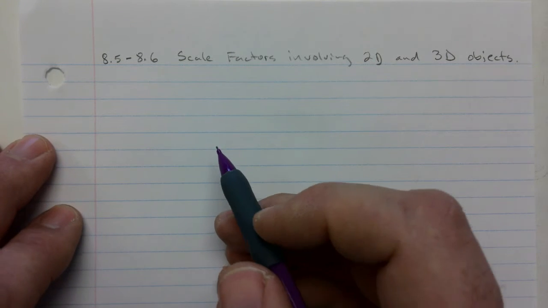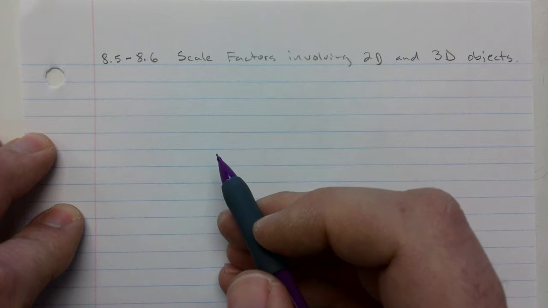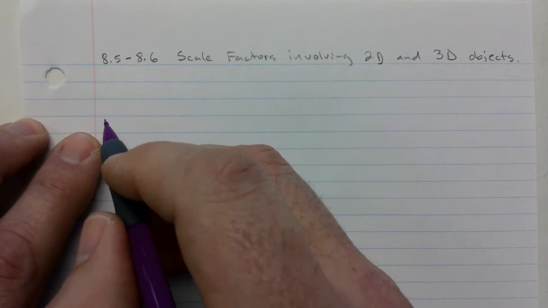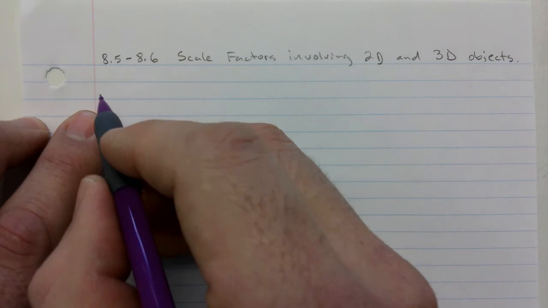All right, so let's continue here with our notes. I'm going to give you first, I'm going to talk about a shortcut here.